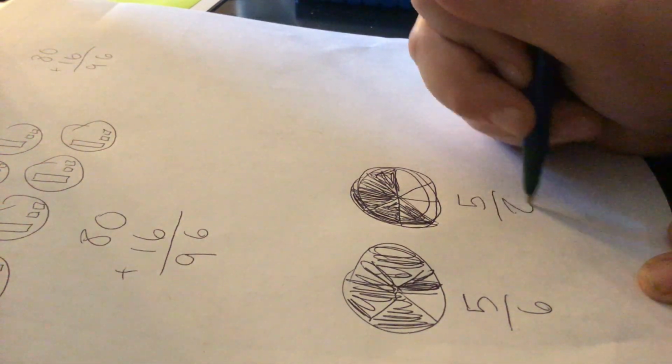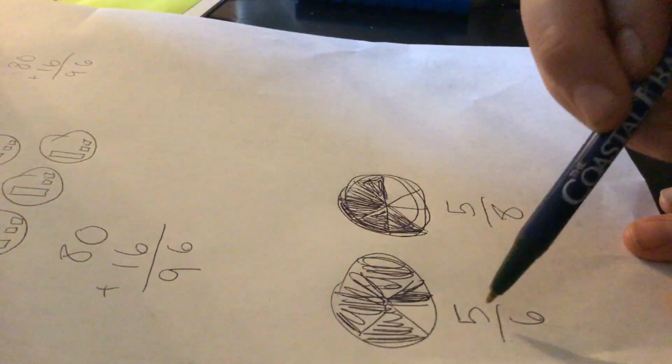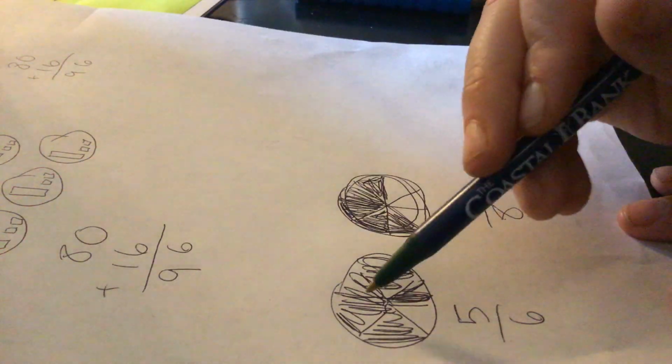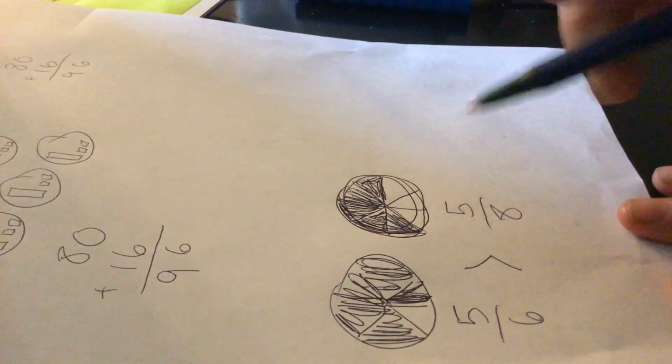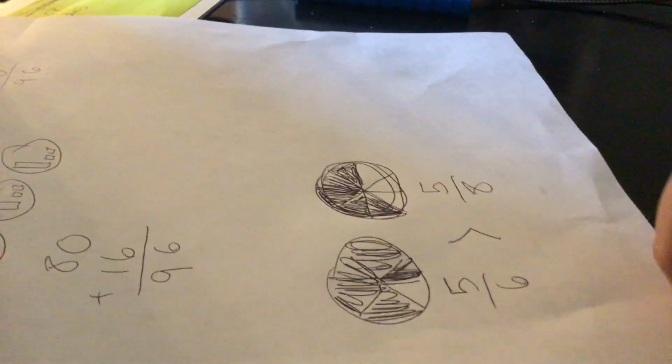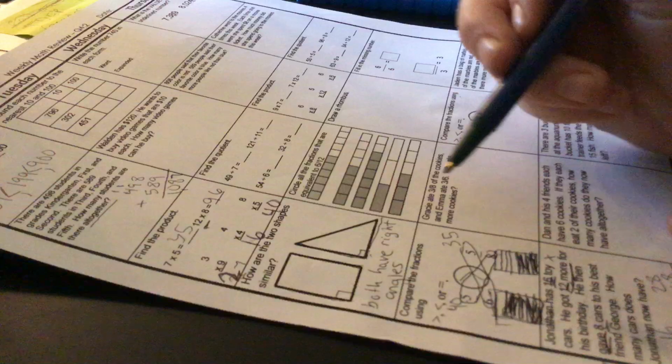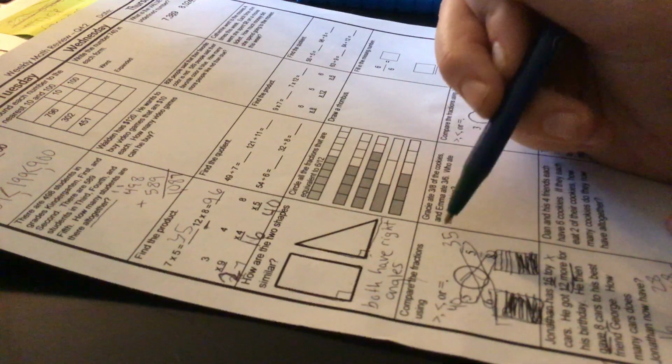So you should be able to tell by looking at these two pictures that 5/6, if I ate 5 out of the 6 slices, that's greater than if I ate 5 out of 8. Also, don't forget your trick, the butterfly or cross multiplication trick. So 5 times 8 is 40, and 6 times 5 is 35. So 40 is greater than 35.